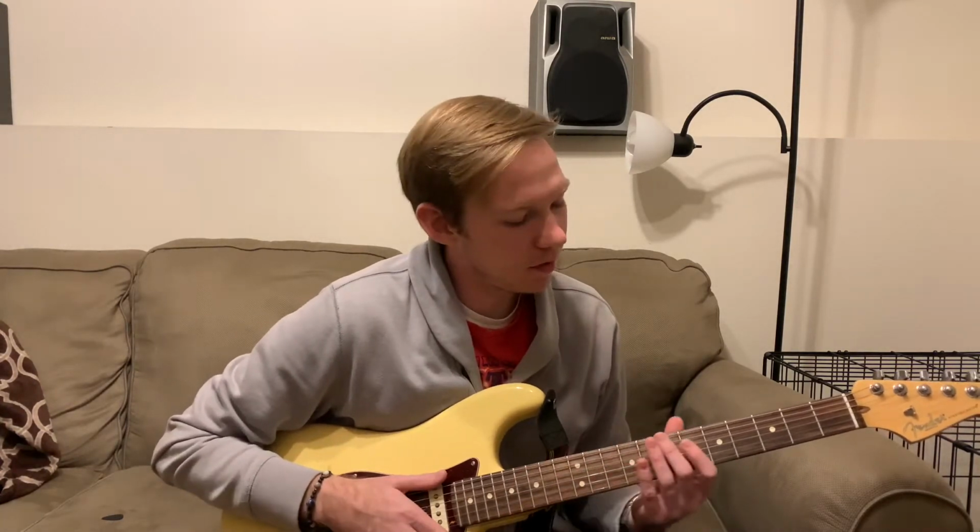For another lesson. Today's lesson is going to be triads. This is the simplest form of a chord, and this is going to be a fairly short lesson, but a very important one to make you a better guitar player and to help you understand chord theory better. So let's get right into it.